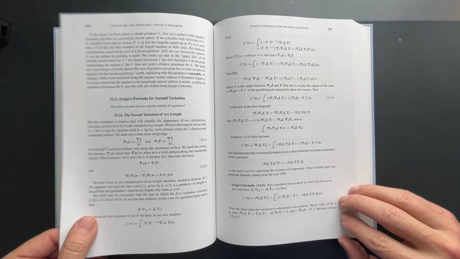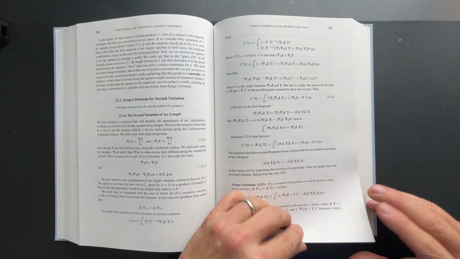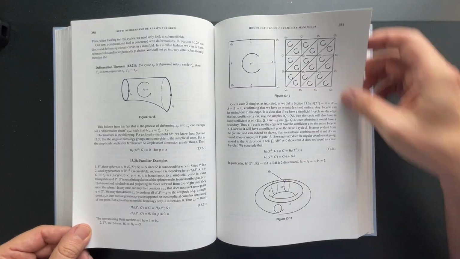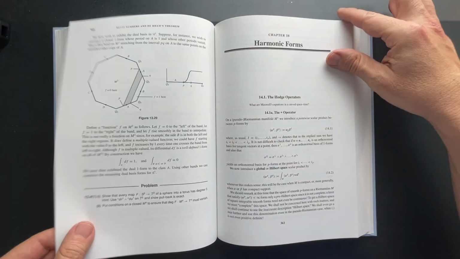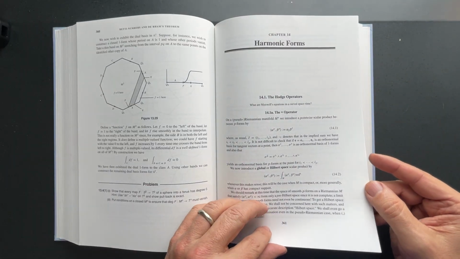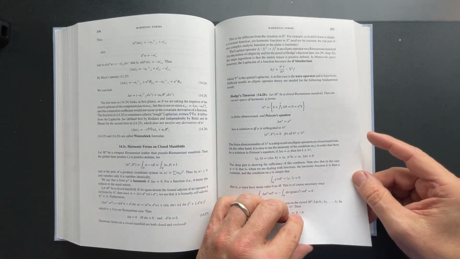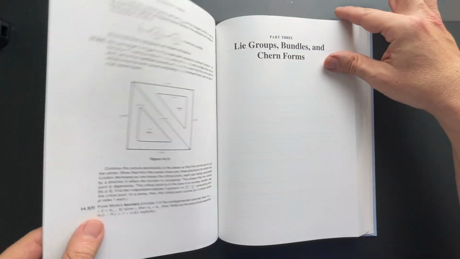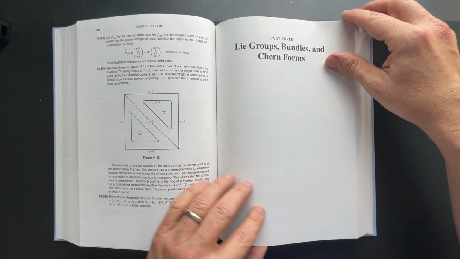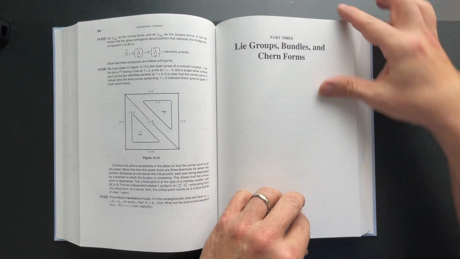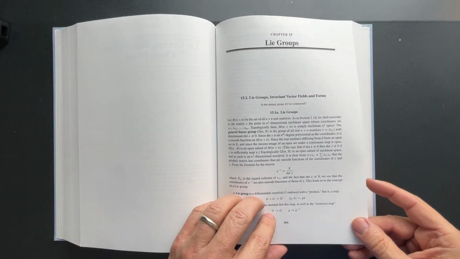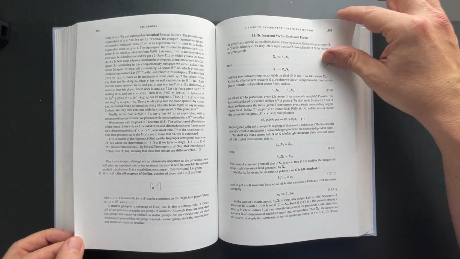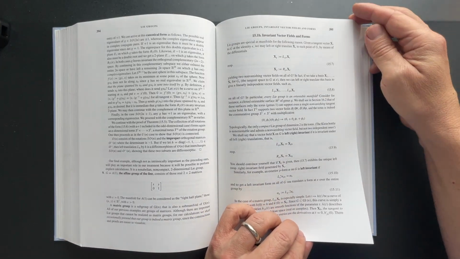And I'm not doing this book justice because it is so long and it's got so much content. But I'm trying to page through as much of it as possible without making a super long video, so you can see that the author really went all out. I mean, it feels like four or five books in one to me. Bundles, all about vector bundles.